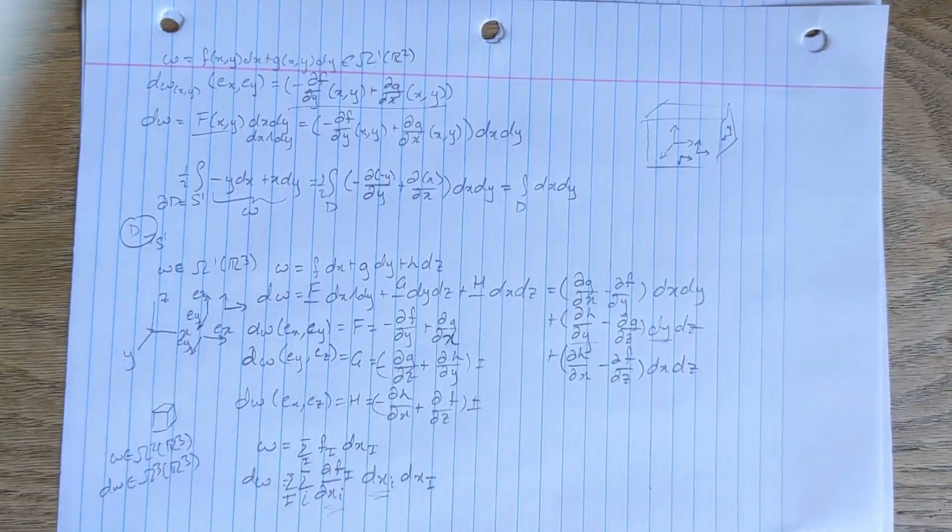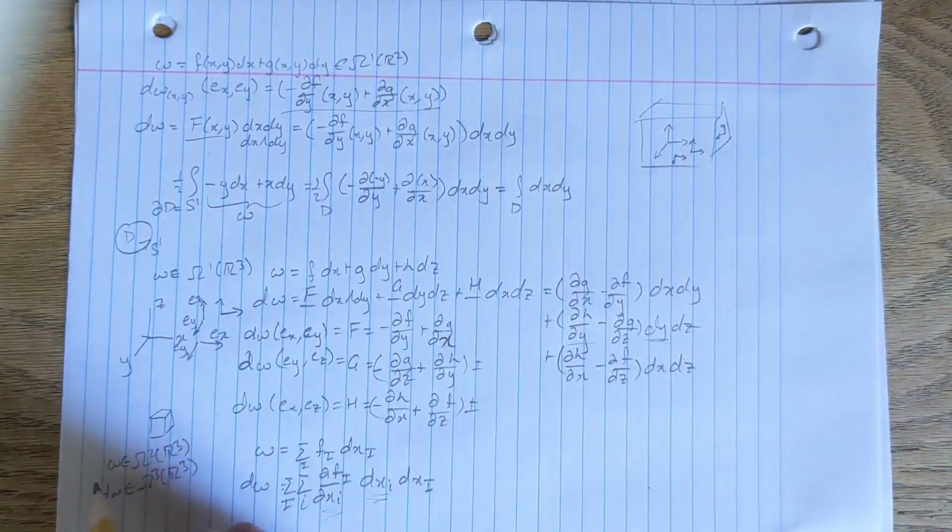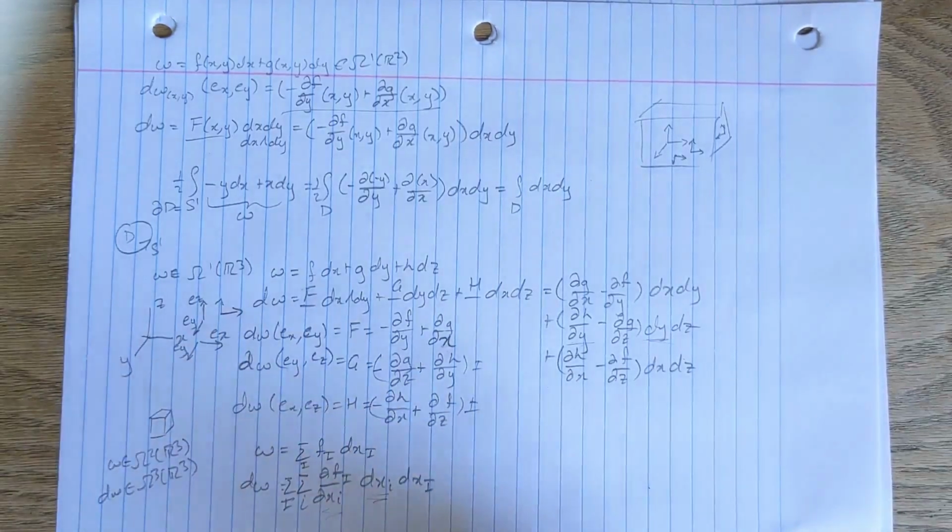Yeah, so this works in general. For another example, let's say that you have this 2-form omega, and you want to find d omega.